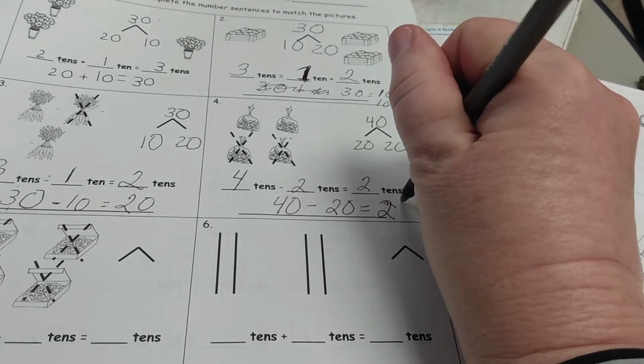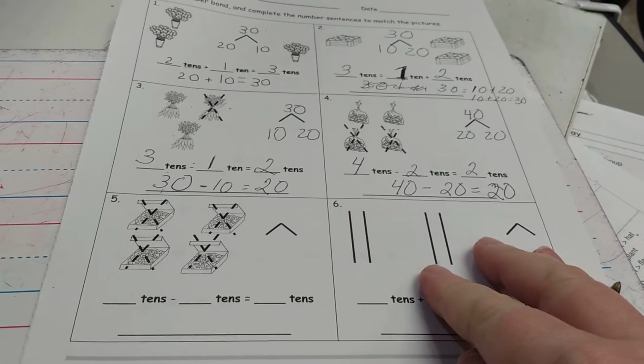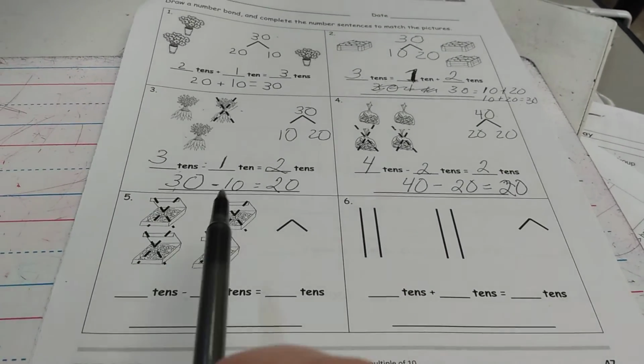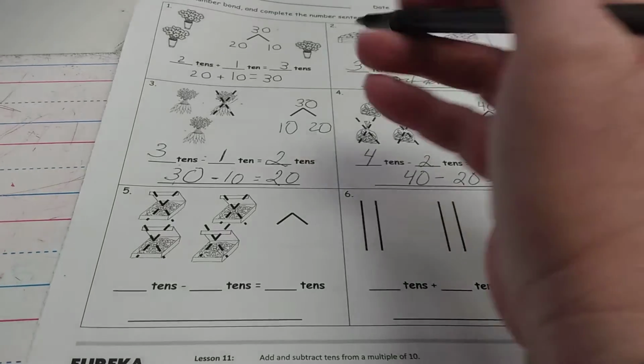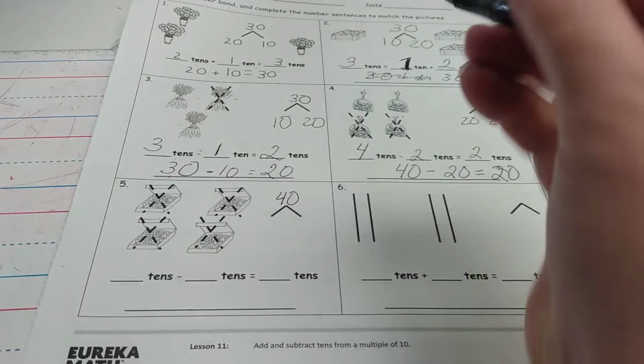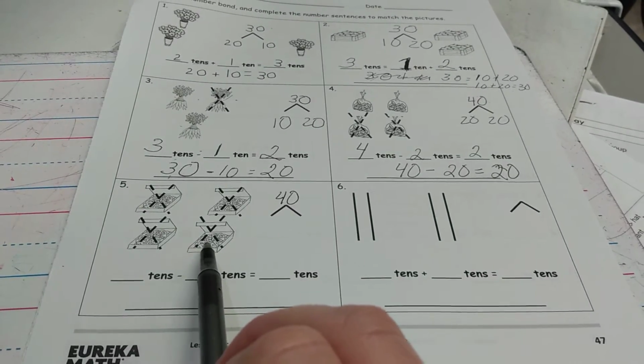Oops, my paper is moving around. It's hard to hold your camera and do this at the same time. Okay, look at these groups of 10. 10, 20, 30, 40. But they've scratched out all of them.